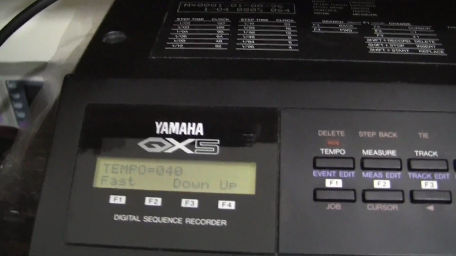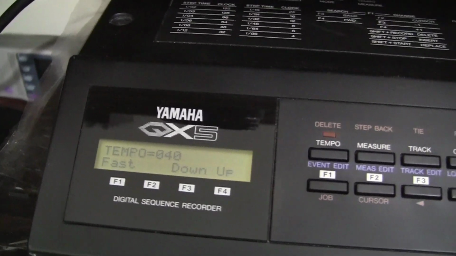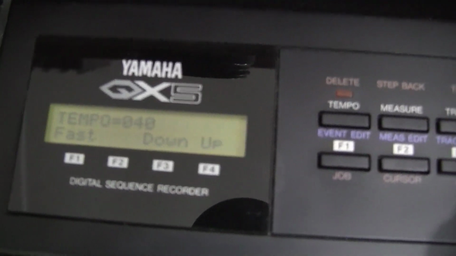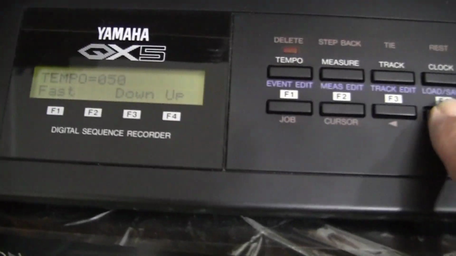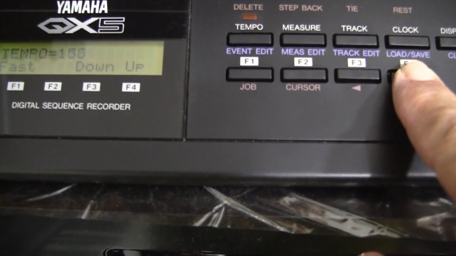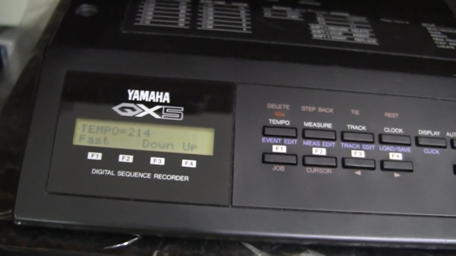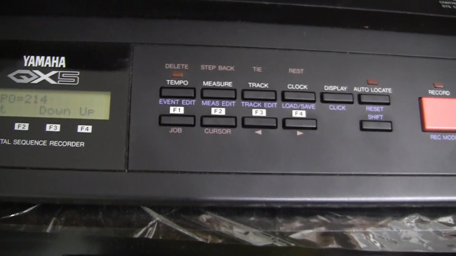I'm holding the camera in my hand, so I have to take a hand off the keyboard. But let's increase the external tempo now. Look, it's up to 214. Can you see that? 214 tempo on my Yamaha QX5.